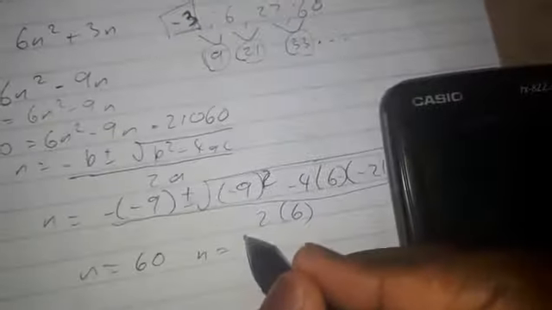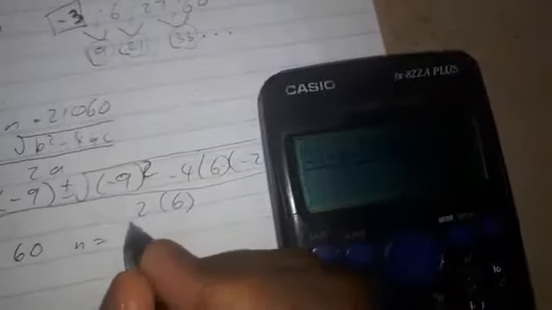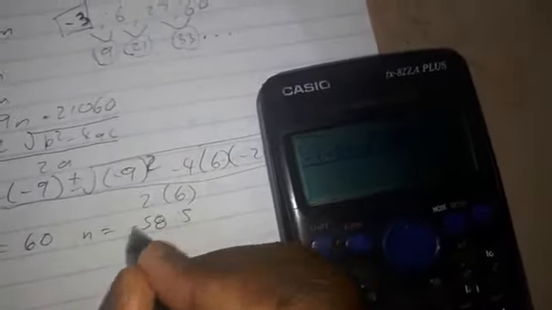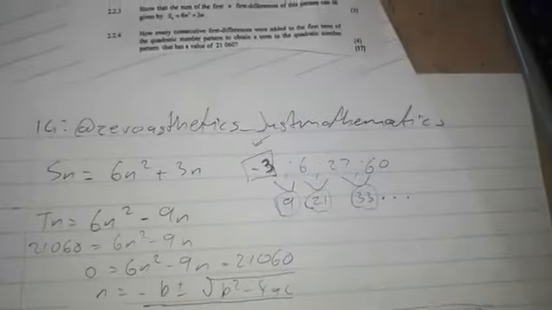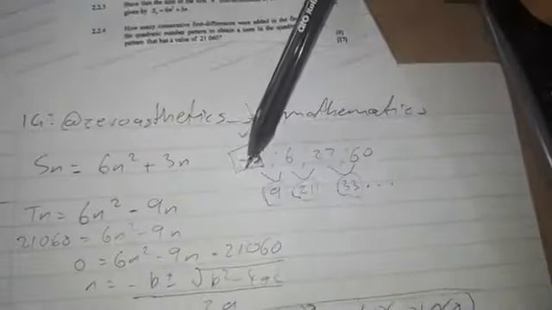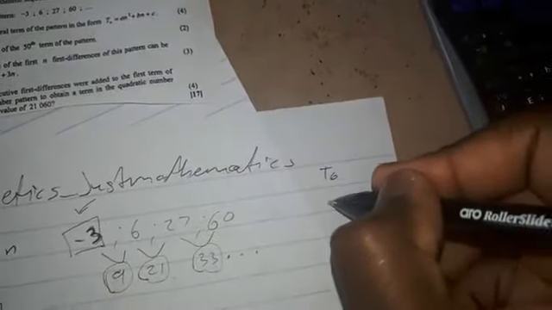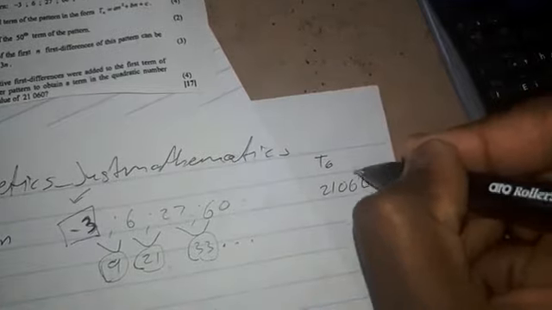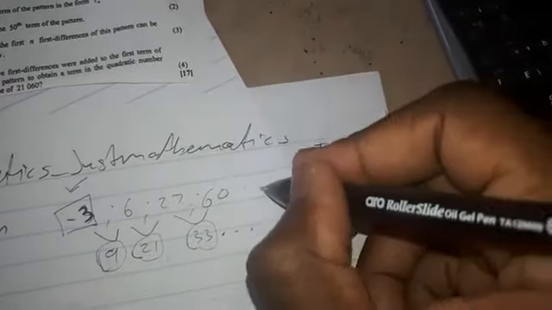So n cannot be a negative number, so let's cancel that one out. What we now know is that 21,060 is term number 60 in our sequence. So somewhere here at T60 we have 21,060 in our sequence.